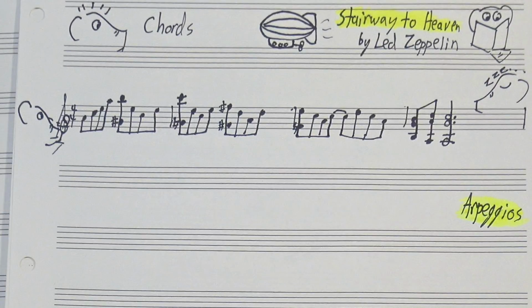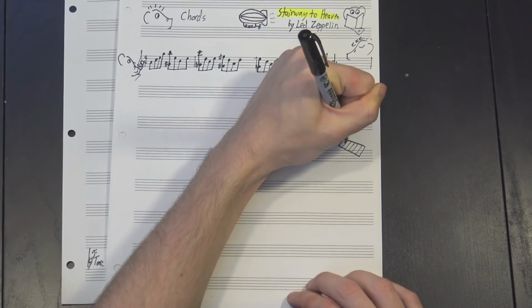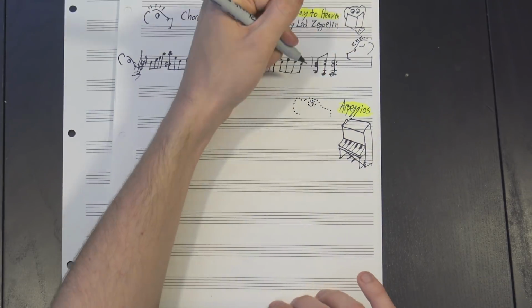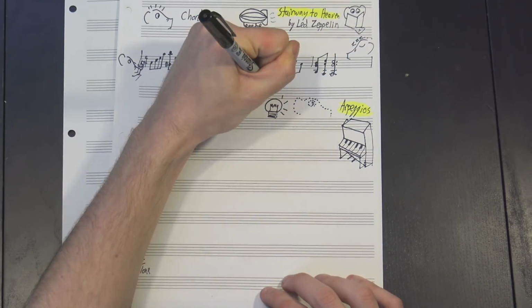This is where you play the notes of a chord, but you do it one at a time instead of all at once. There's still a harmonic progression behind what Jimmy Page is playing here, he's just outlining it with a melody, so in order to understand it, we're gonna have to simplify.